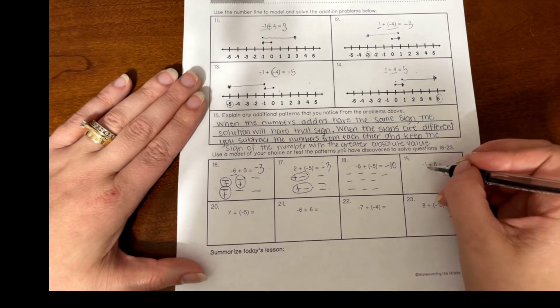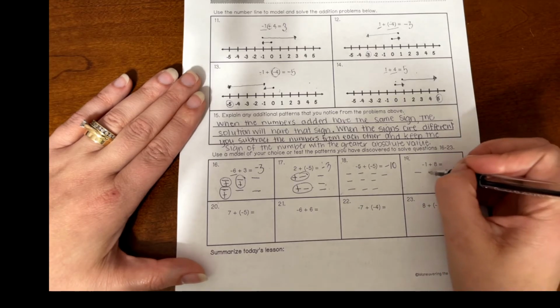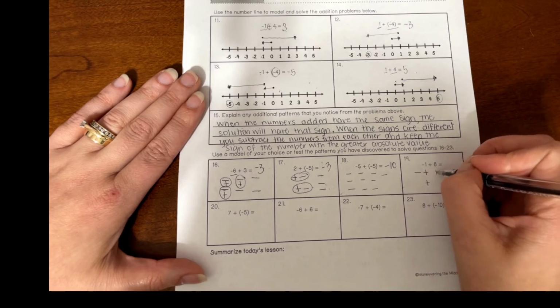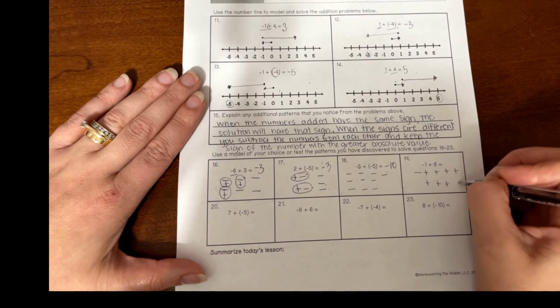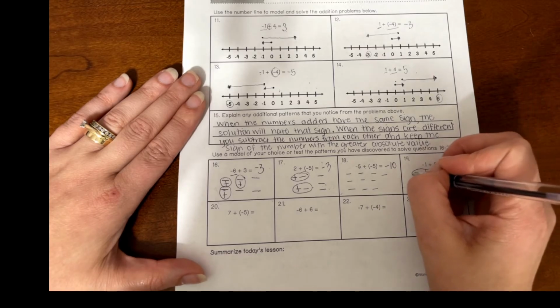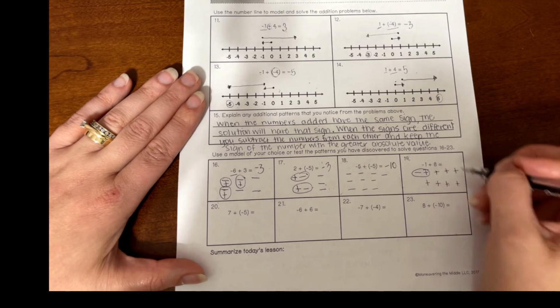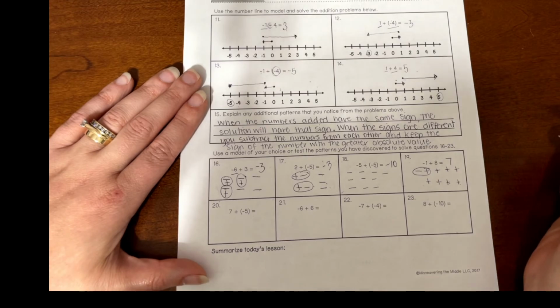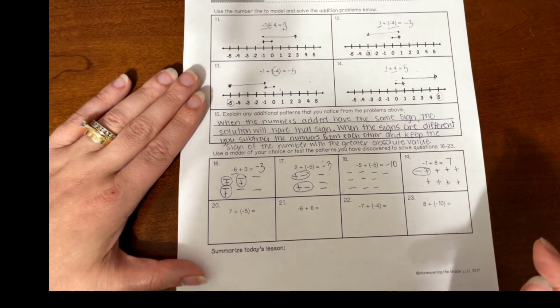Number 19 says negative 1 plus 8. I'm going to write 1 negative, and now I'm going to add 8 positives. 1, 2, 3, 4, 5, 6, 7, 8. I'm going to circle my 0 pairs and then count what I have left. 1, 2, 3, 4, 5, 6, 7 positives. So my answer is a positive 7. Now you go try doing 20 through 23. Pause the video and then come back and check your work.